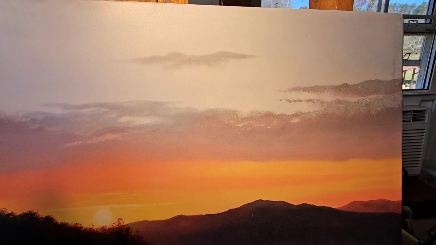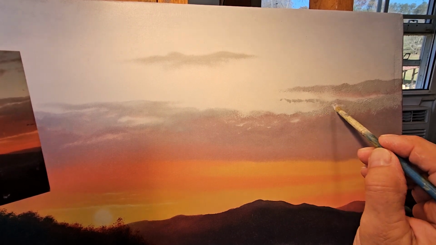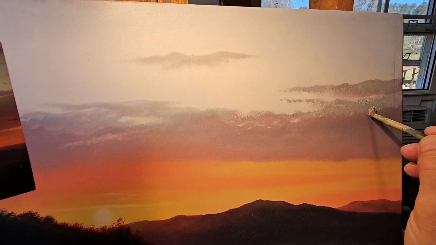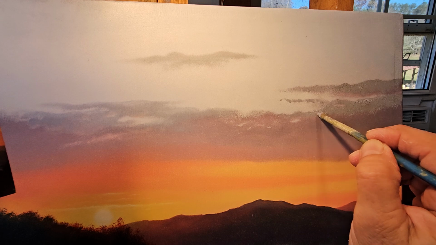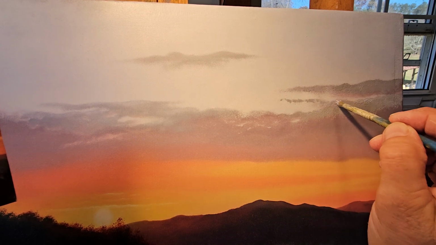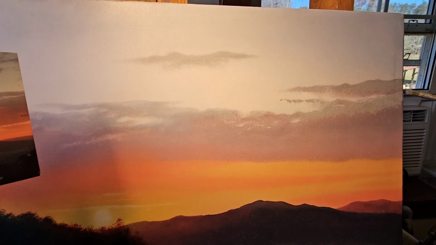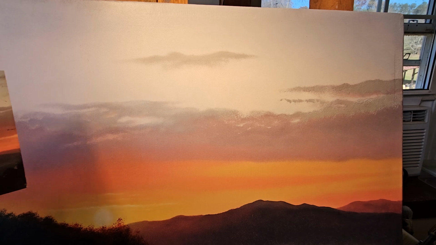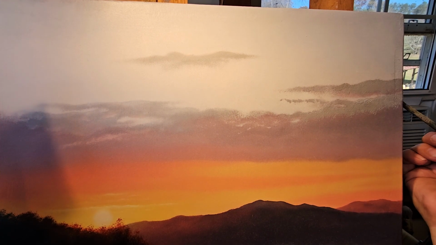I kind of want these particular dark clouds to be closest to me, so I'm not going to bring them down real far. I'm going to leave them hanging up close in the sky. And leave those nice purples behind it. Don't forget to run around the side if you're doing the gallery wrap.